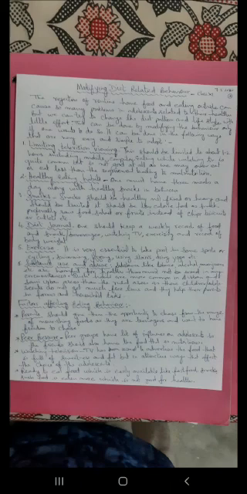So we should follow healthy eating habits. If we pay attention to have at least 3 main meals, breakfast, lunch, and dinner, along with healthy snacking, that is enough for adopting healthy eating habits.